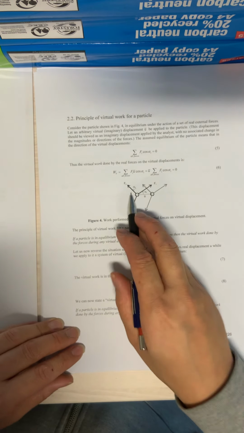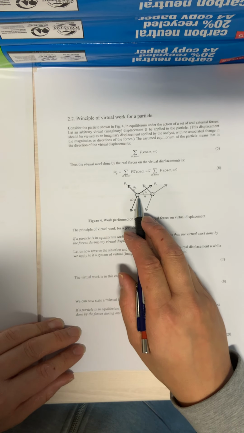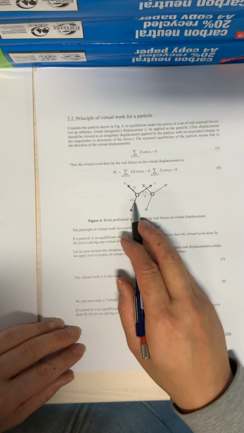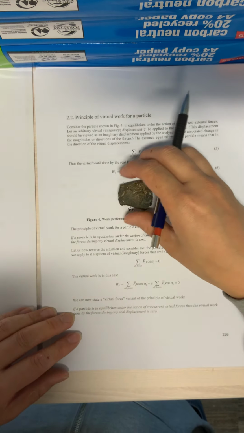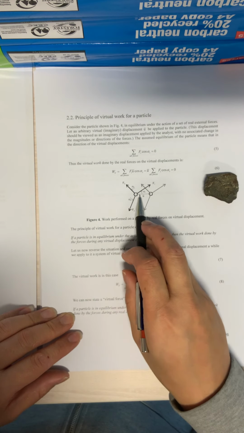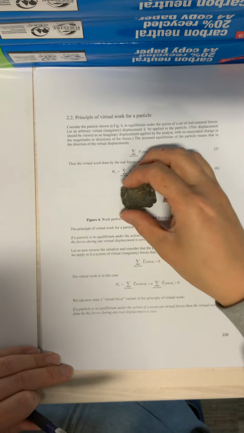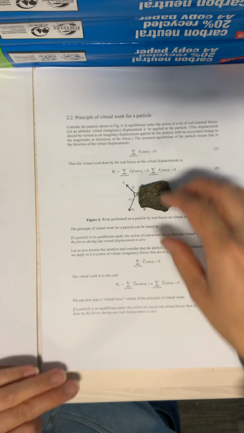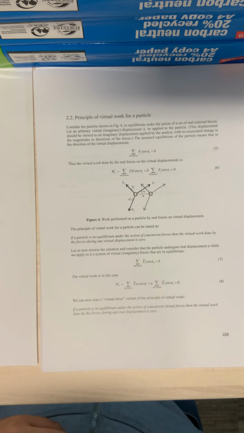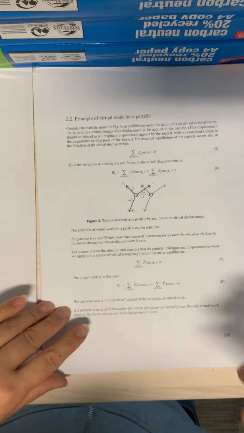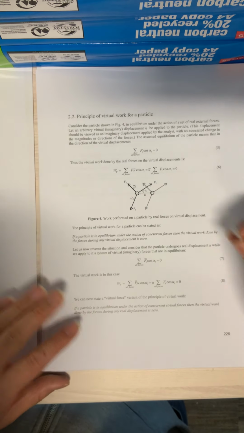So this is a particle in equilibrium. Now, the particle is under some forces which make it in equilibrium. What happens when you move it by a displacement u bar? Can you calculate the work done by it? Since the particle is in equilibrium, let's try and give a simpler example.